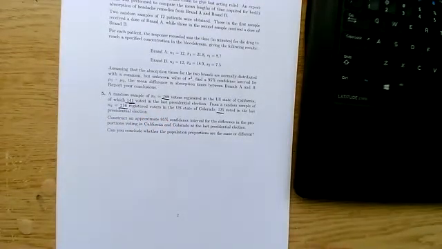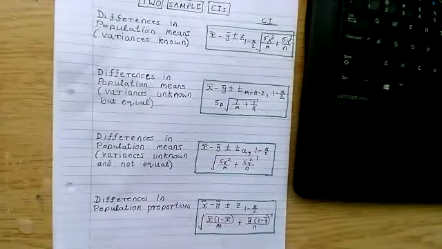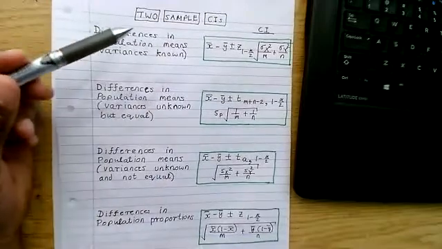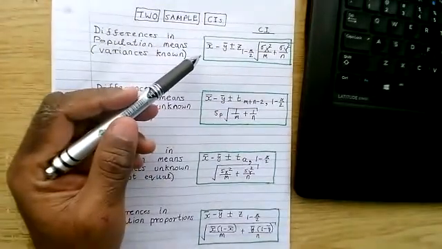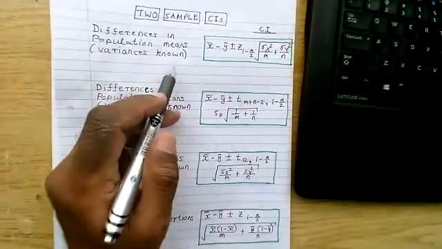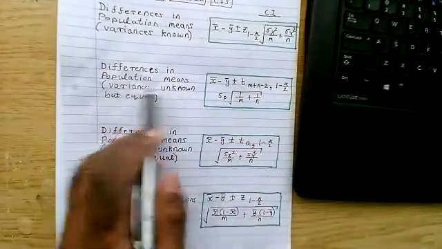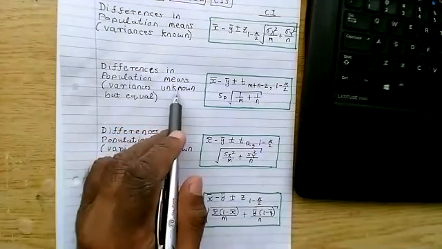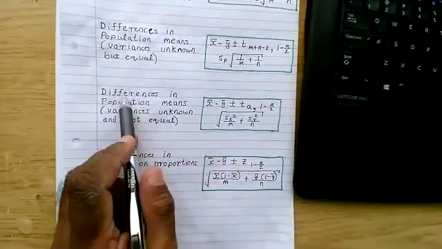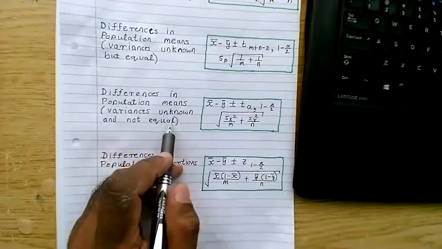Now, let me go back to what I talked about last week. You may recall that these are the formulas that I gave you for two sample confidence intervals. This is the formula that applies when you're looking for difference in population means and the variances are known. And this is the formula for difference in population means when the variances are unknown but equal. And this is the formula when variances are unknown and not equal.